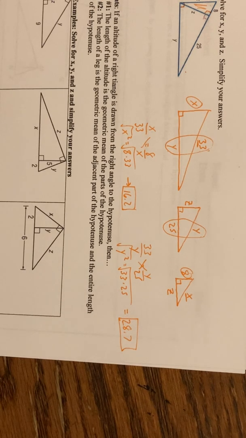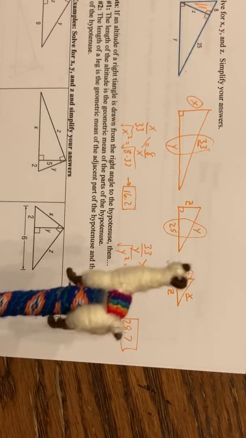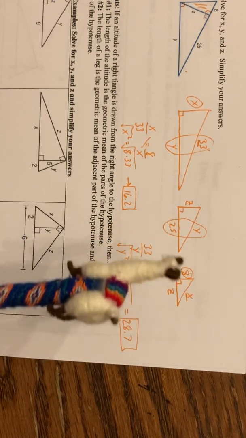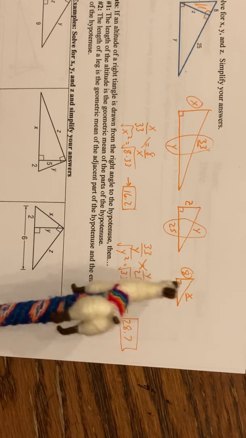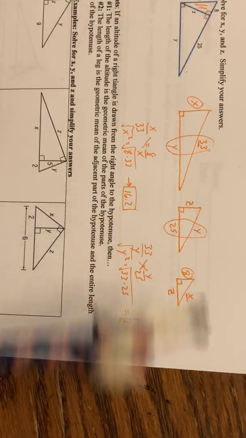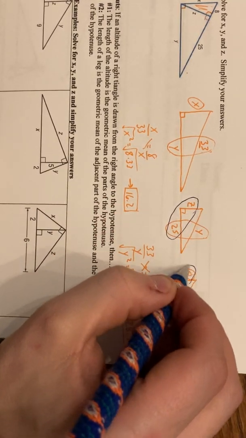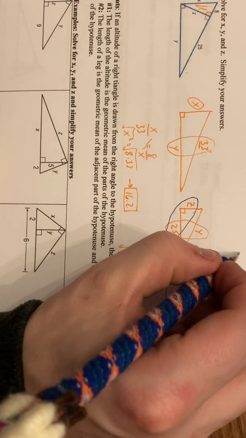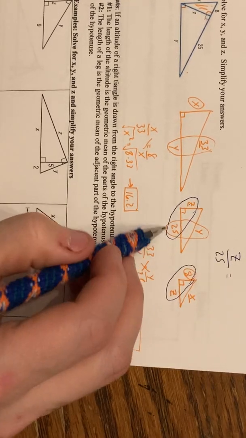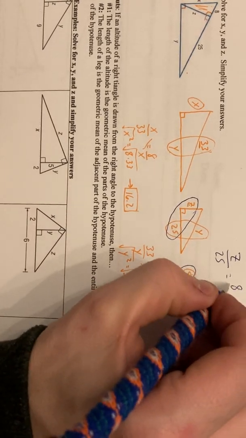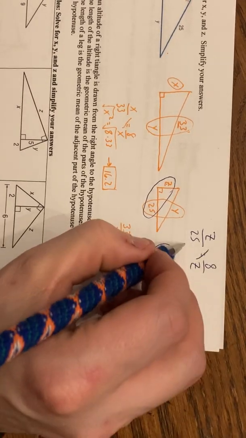Okay, last one, we need to write a proportion for z. We need a z proportion, and I'm going to use my little llama to help me. That's right, I got a little llama to help me. Mr. Llama, you see a proportion? Well, why, yes I do. Right here and right here. Well, okay then. All right, let's write a proportion right here and right here. Yep, I've gone crazy. z is to 25 as 8 is to z. All right, there's my proportion. We're going to cross multiply.